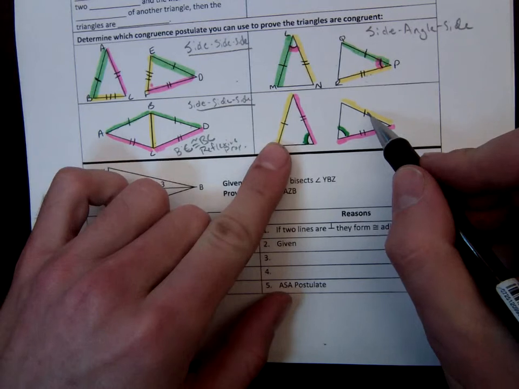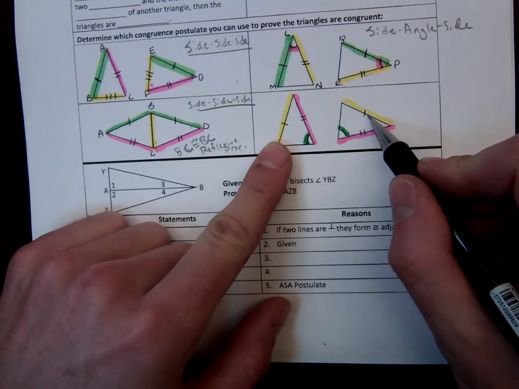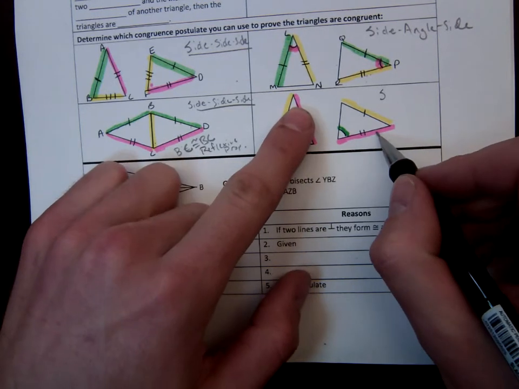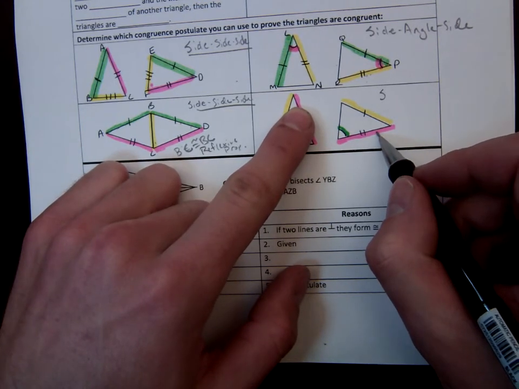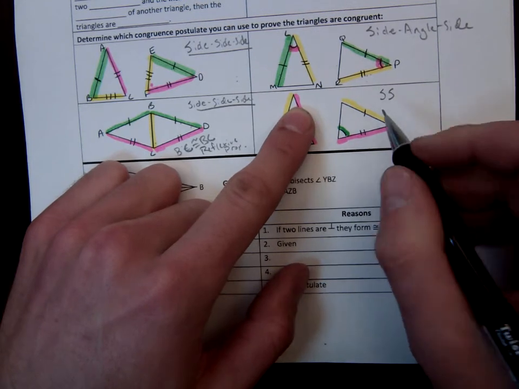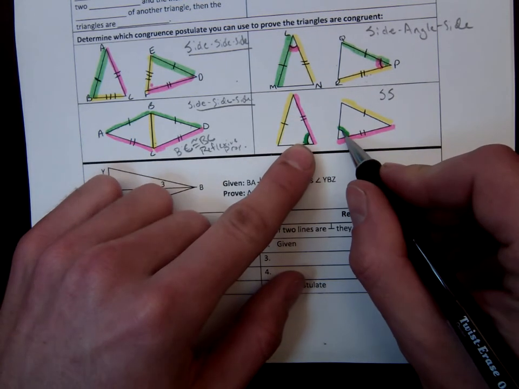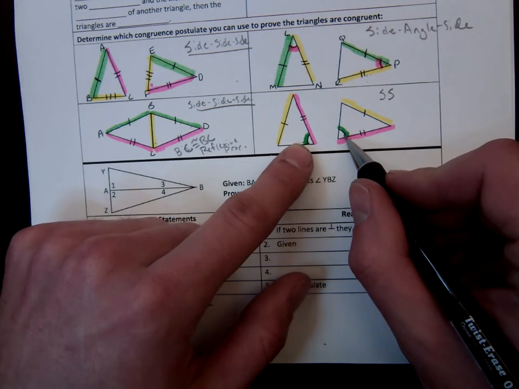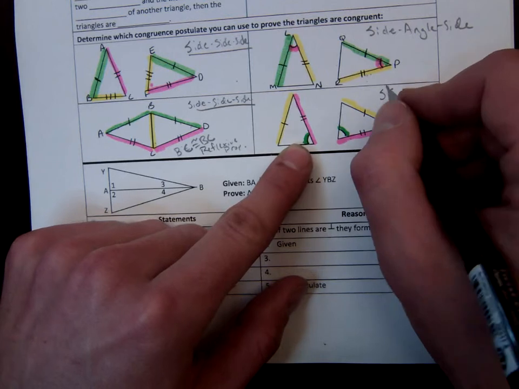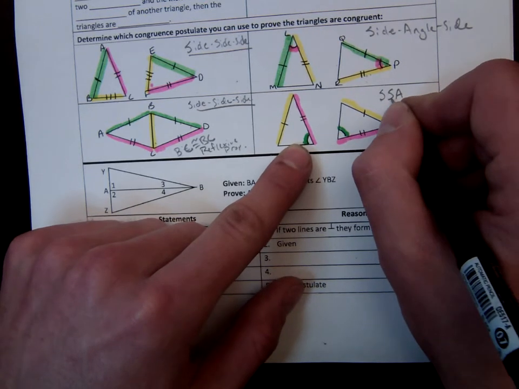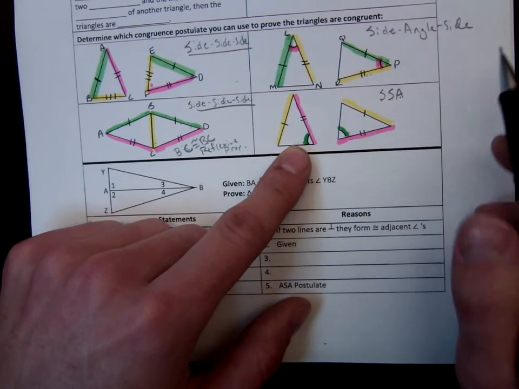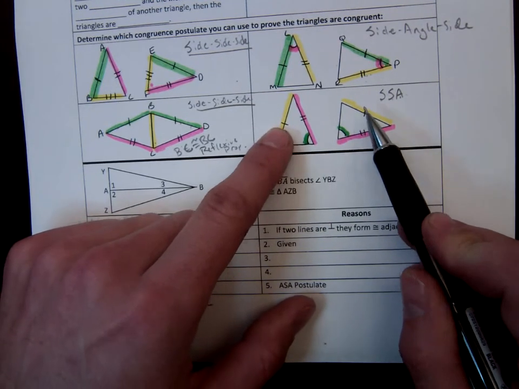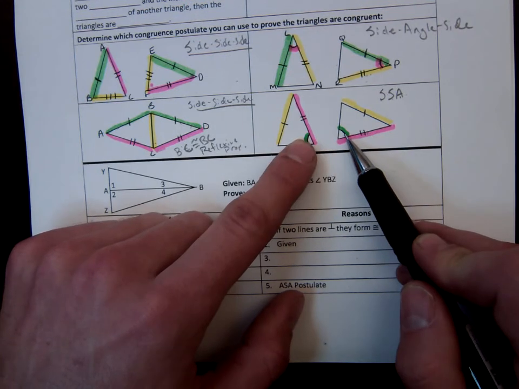So for this one, we can see we have the two yellow sides, so we start with a side that is congruent. Okay? Then right next to it, I have another side that's congruent. And then I travel a little bit more around the triangle, and right next to that side, we have these two green angles that are congruent. So I have side, side, angle. Okay? Side, side, angle. And again, we start with the side, then we have to go to a side that's right next to it, and then the angle that's right next to it.